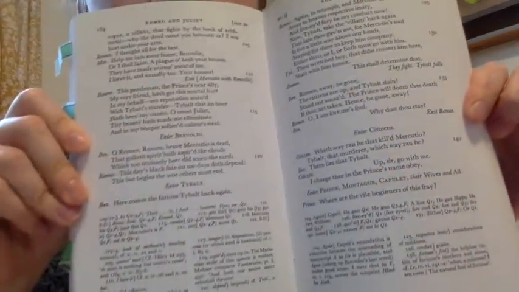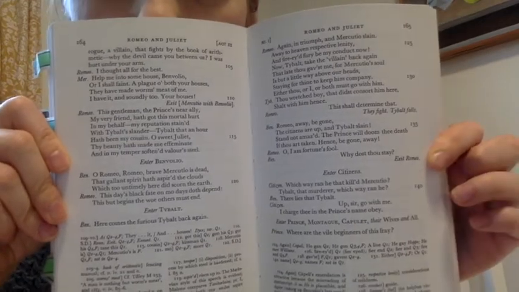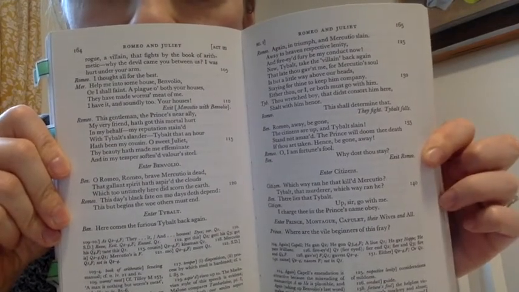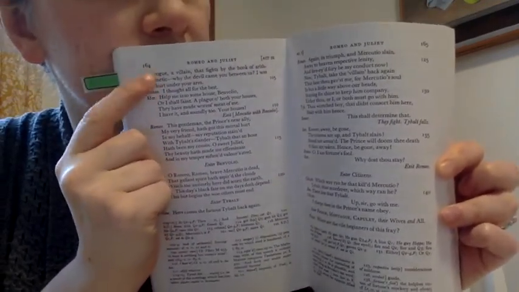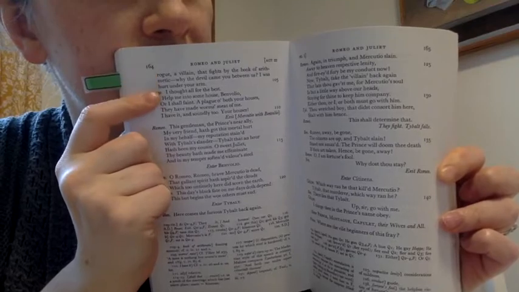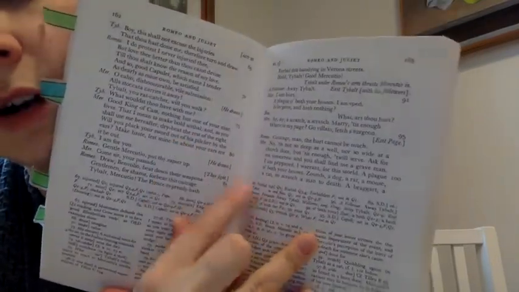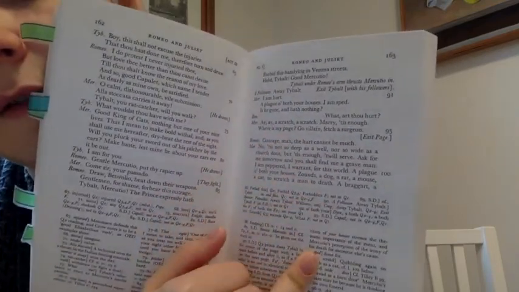Let's do some more. Ready? And pause. This all looks like poetry to me with one exception. You guys see the exception? The exception is right at the very beginning. "Rogue, a villain that fights in the arithmetic. Why the devil came in between us?" So at the end, if we turn back to the page before, it looks like Cassio is talking in prose here and in here, even though everyone else is talking in verse.